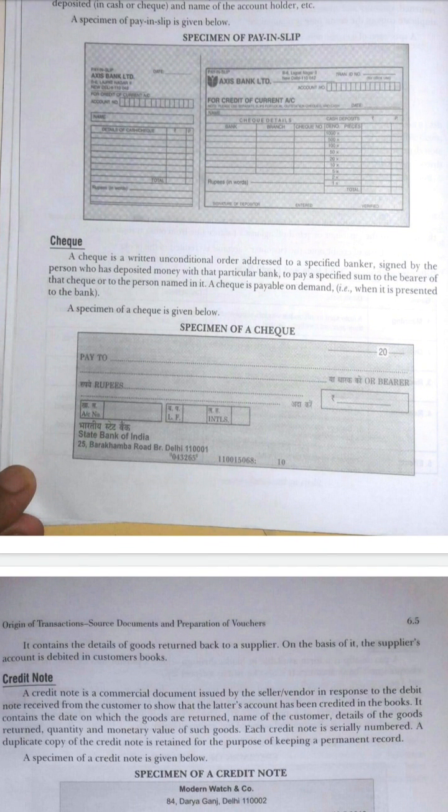A check is a written unconditional order addressed to a specified banker, signed by the person who has deposited money with that particular bank, to pay a specified sum to the bearer of the check or to the person named in it. Okay, so the person who has deposited the money will sign the check with that particular bank in order to pay a certain amount to the person who needs the money or to the person named in it. So a check is payable on demand.